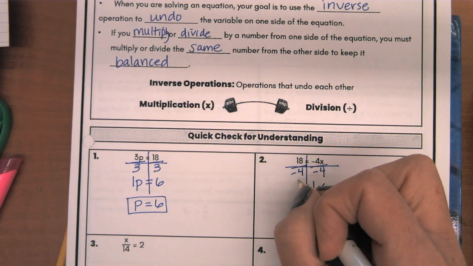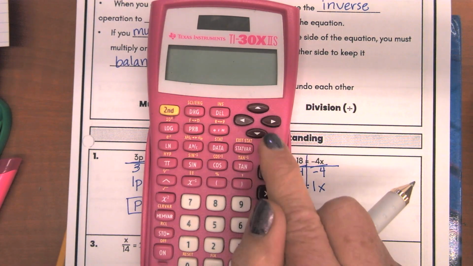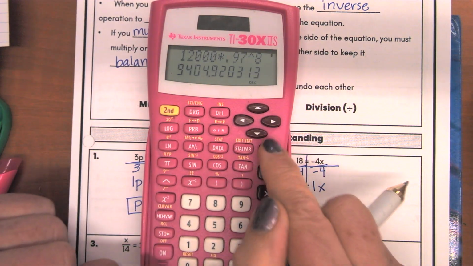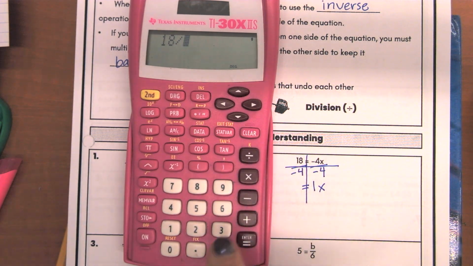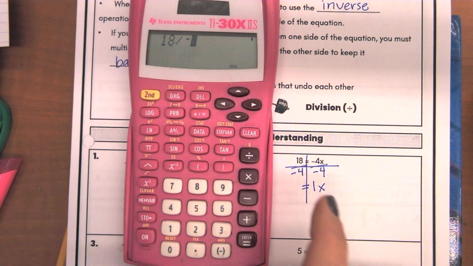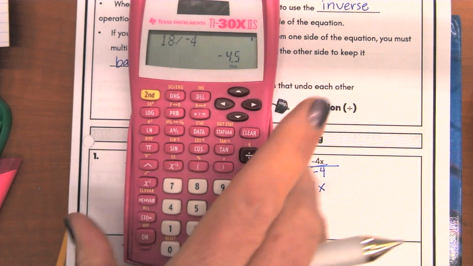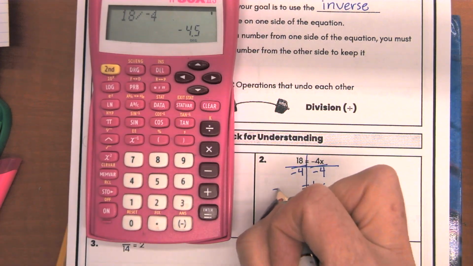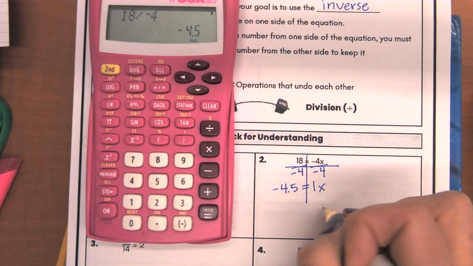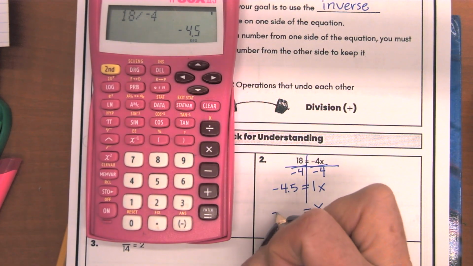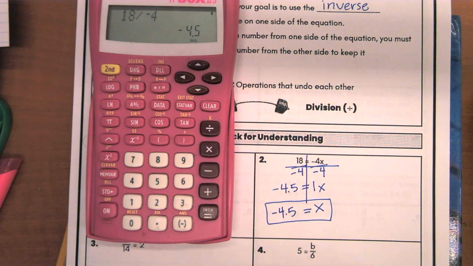And 18 divided by a negative 4. Now, if negatives are hard for you, do this one on the calculator and type it in exactly like that. Do 18 divided by, see, that's a little negative sign, 4. And it tells me the answer is negative 4.5. Negative 4.5. Now, as a mathematician, I don't have to write that 1. So now I have x equals negative 4.5, and we are done.